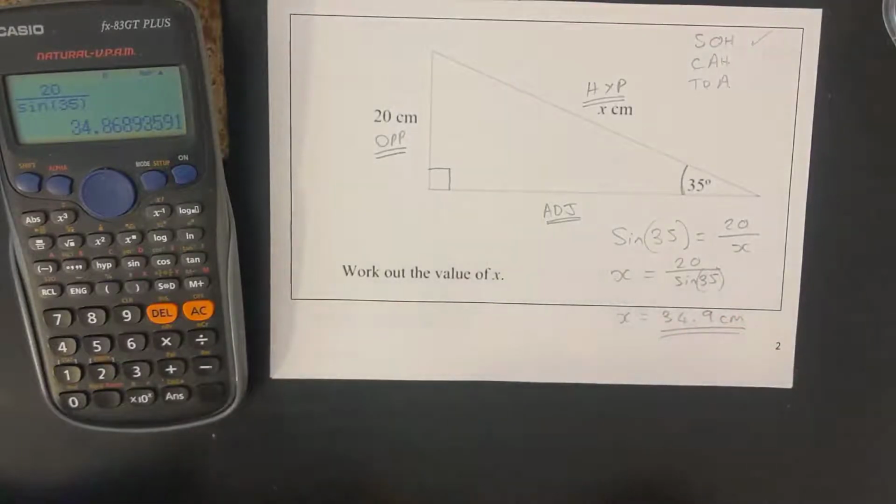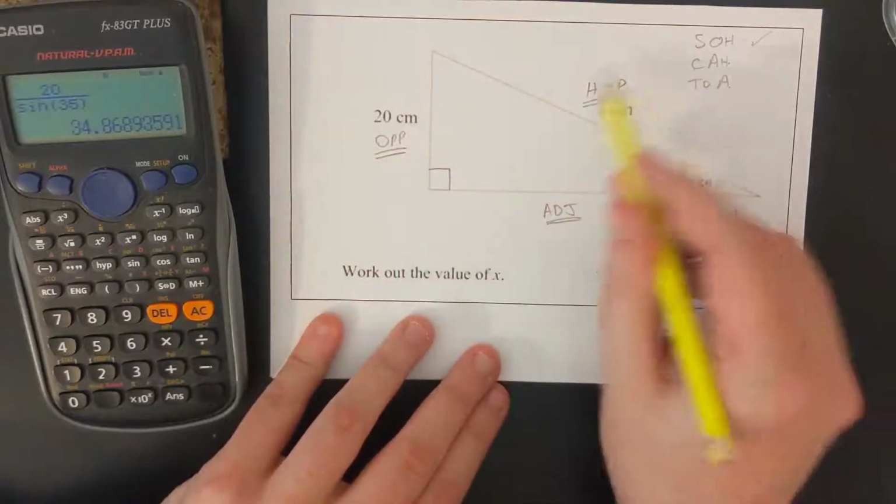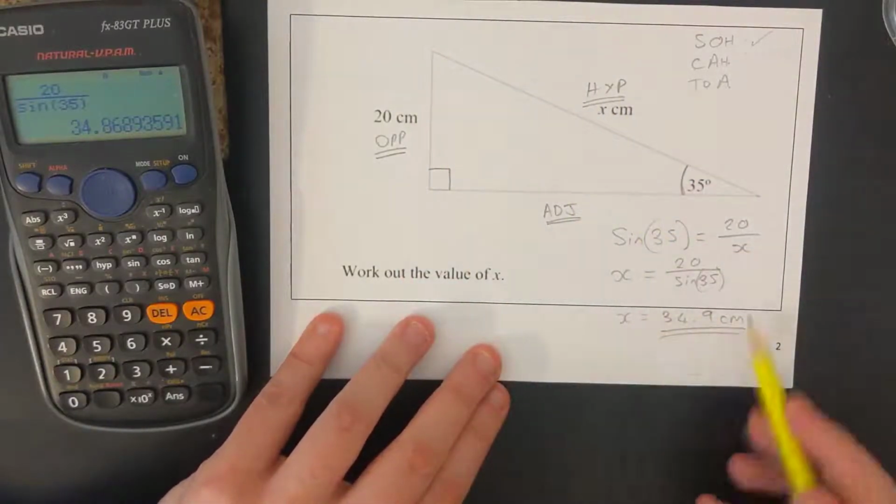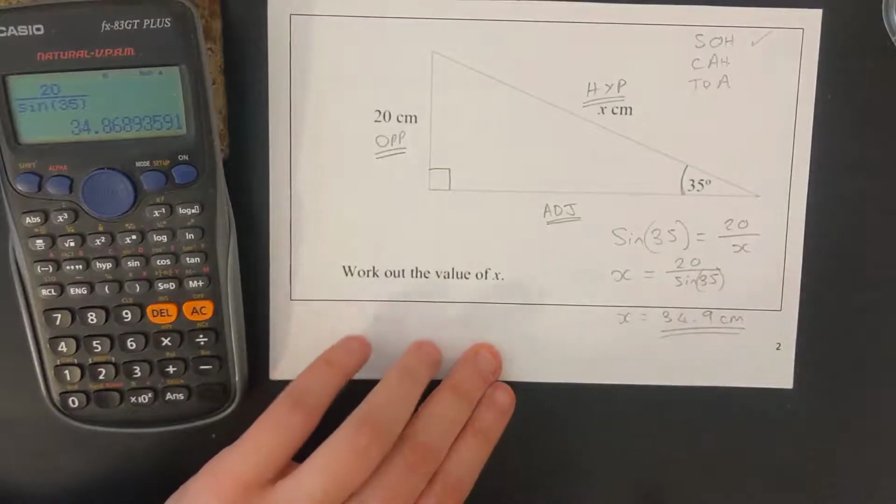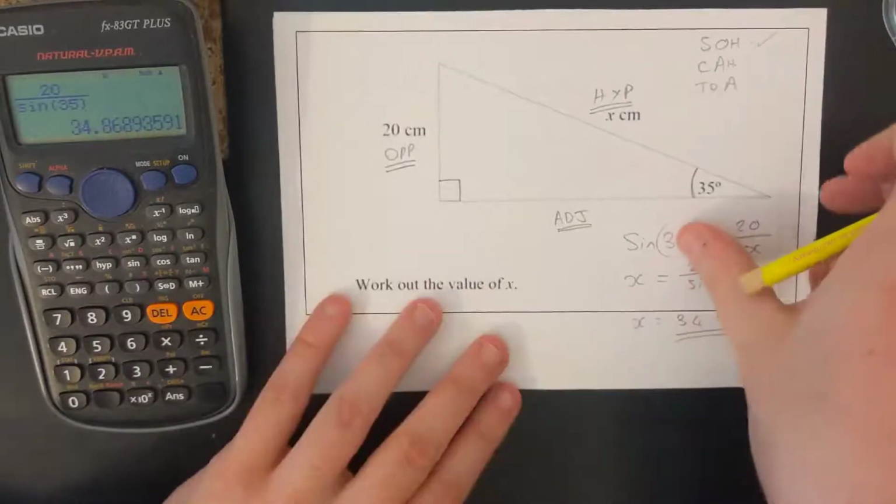And I just asked myself very quickly, is that a sensible number? Well, I expect it to be larger than 20 because it's my hypotenuse, and it's not ridiculously far away from that, so yes, that seems sensible to me.